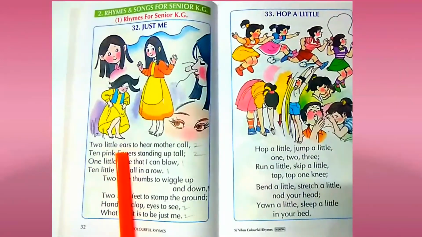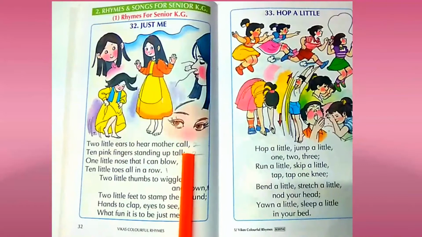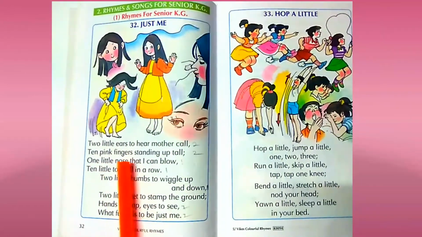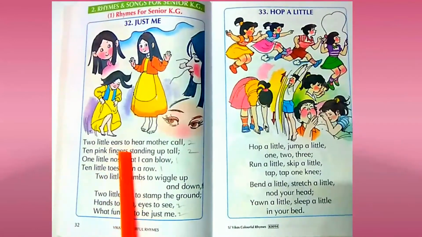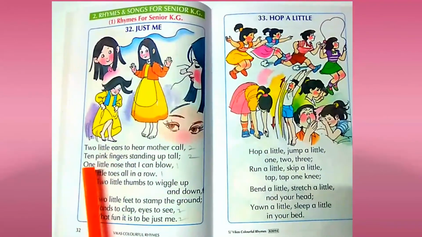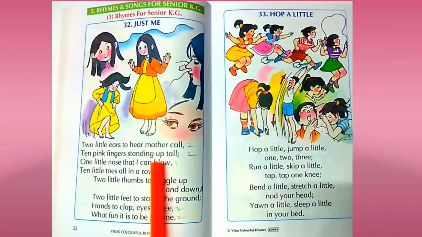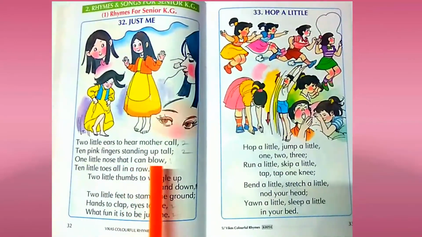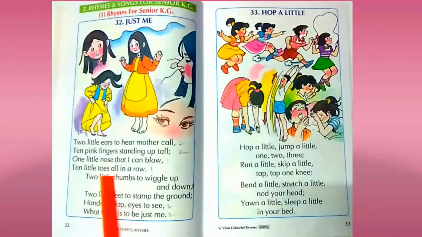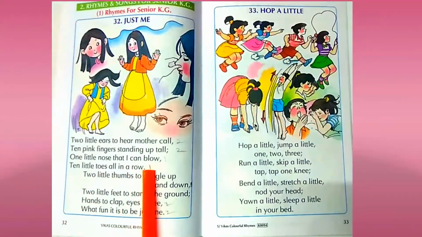Two little ears to hear mother call. 10 pink fingers standing up tall. One little nose that I can blow. 10 little toes all in a row.